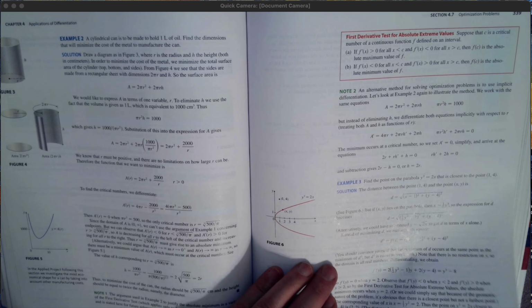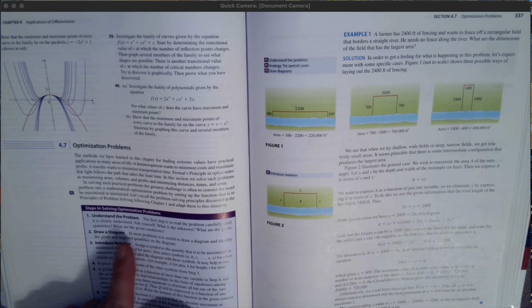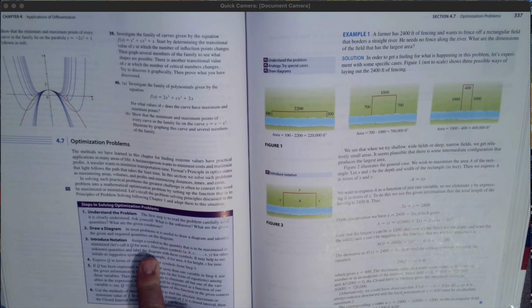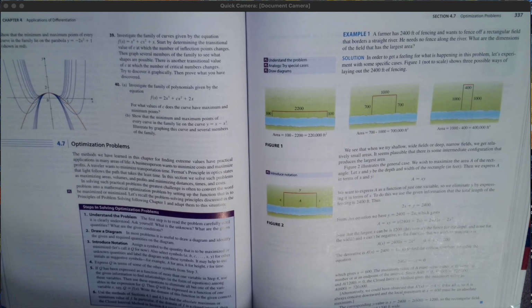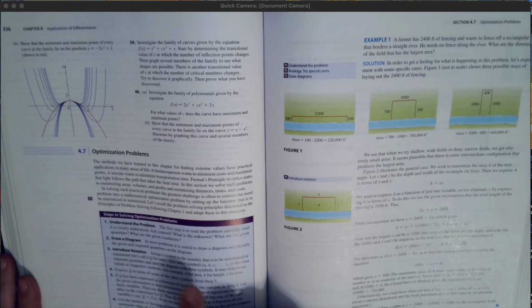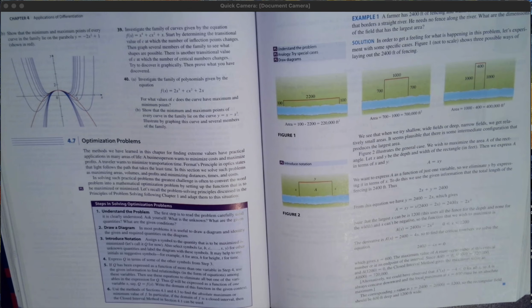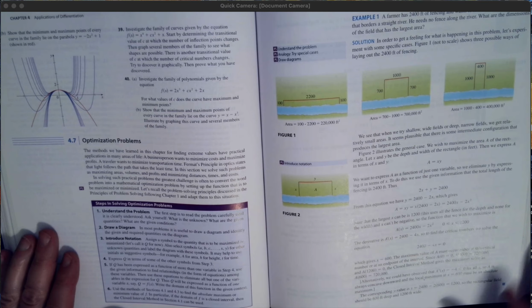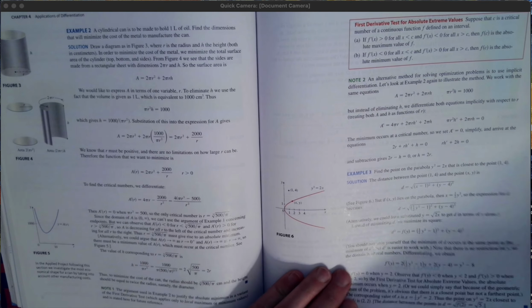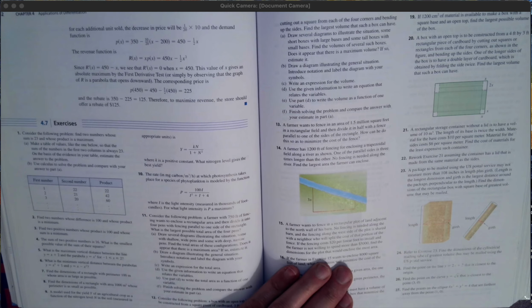All right, then we jump to optimization. So for optimization, it's probably useful to study the steps in solving these problems. Page 336. There's a nice step-by-step approach here. Tells you how to do it. And then go over the review problems that I mentioned in optimization. We'll try to do one tonight. Okay.